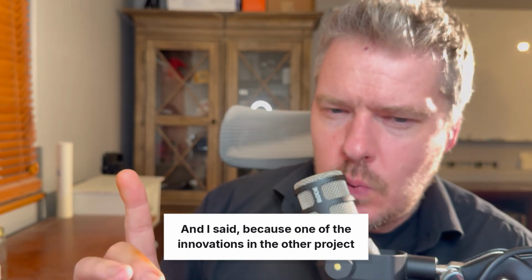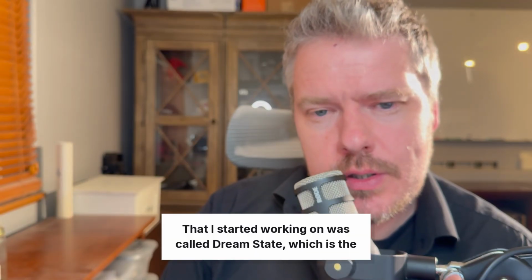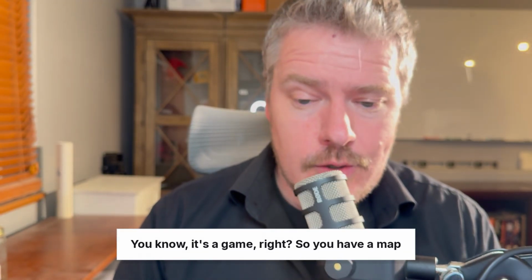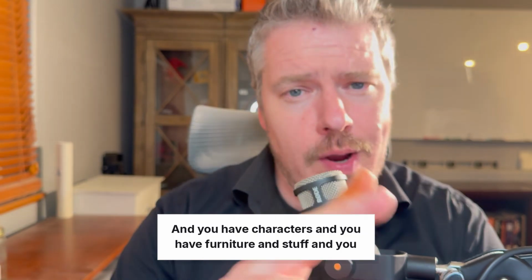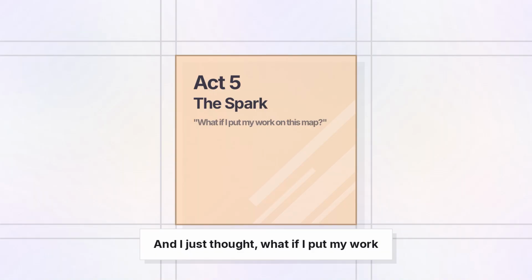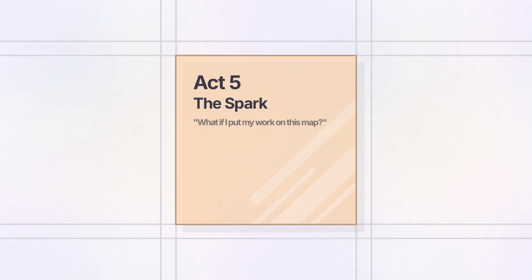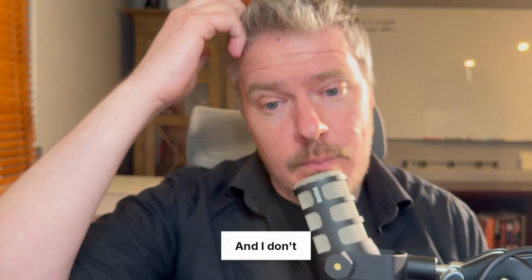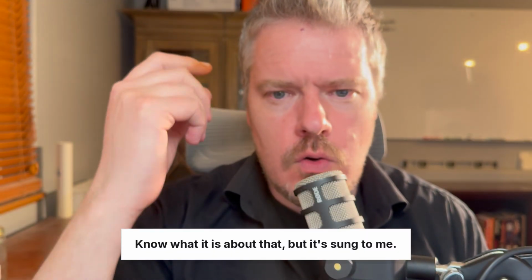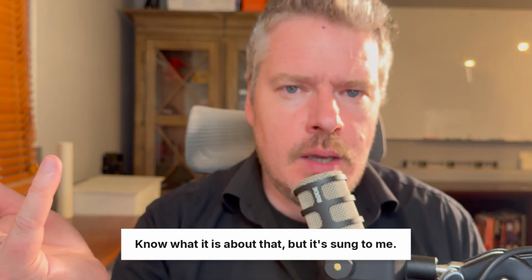One of the innovations in the other project I started working on, called Dream State, a role-playing board game, was moving all these tiles around. It's a game, right? You have a map, and characters, and furniture, and you can drag them around, and it's really quite fun. And I just thought, what if I put my work on this map? Like, what if I just did that? I don't know what it is about that, but it sung to me.